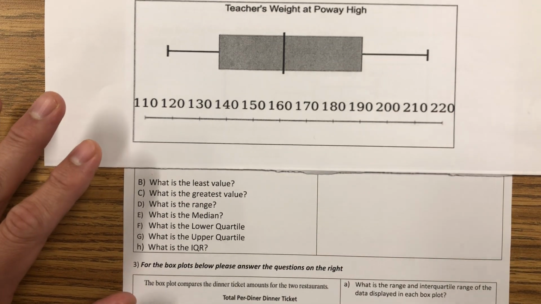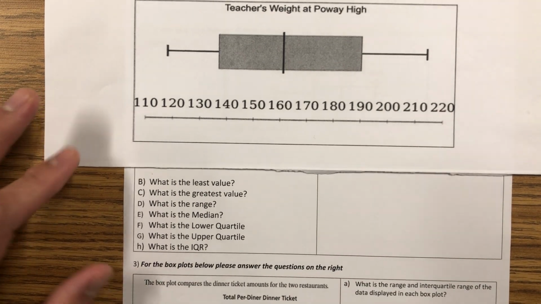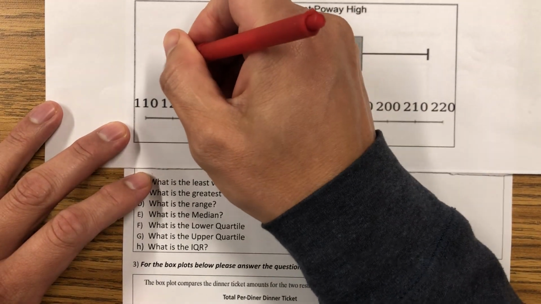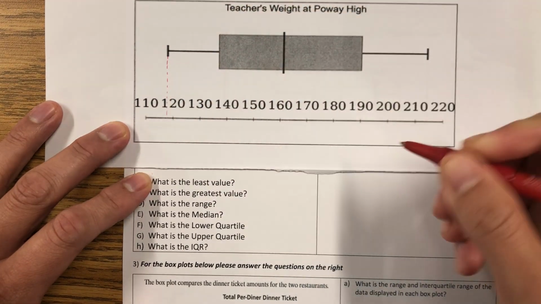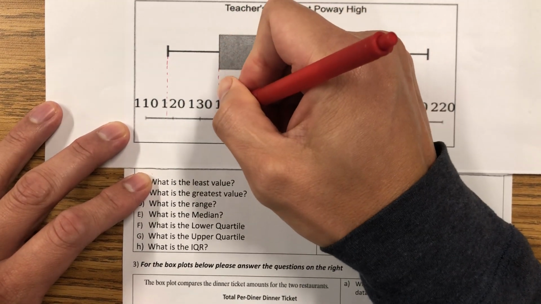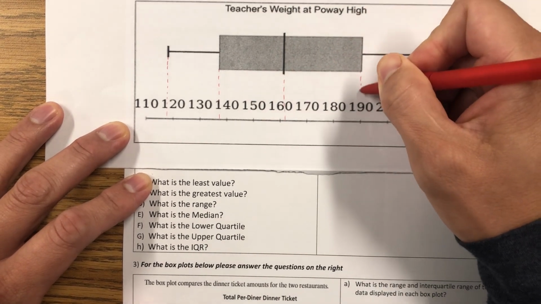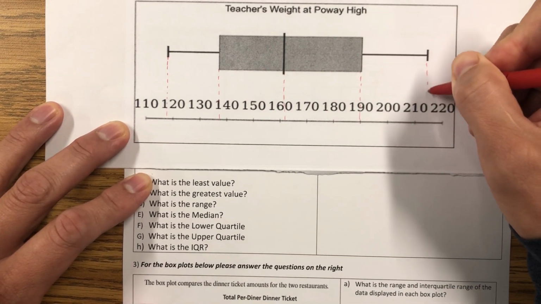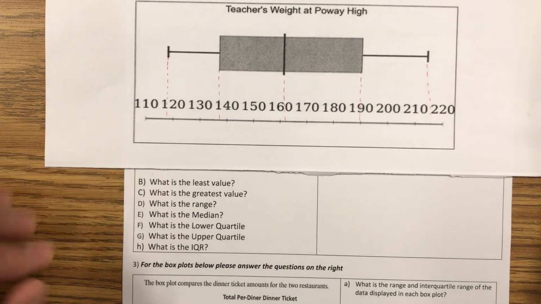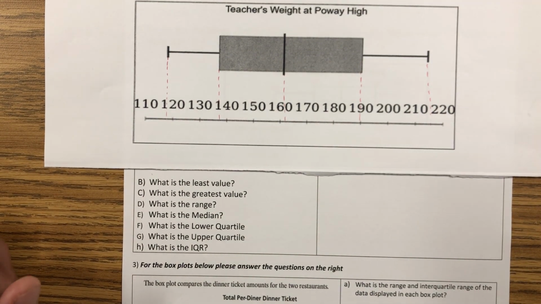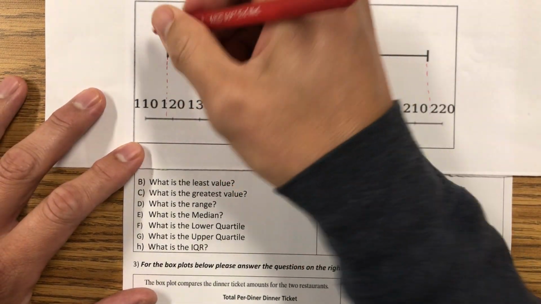All right, now when you see something like this, the first thing you want to do is find out what is the smallest number, what is the lower quartile, what is the middle number, what is the upper quartile, and what is the biggest number, okay? Let me go ahead and do that now. So let's take a look. This is about 118.